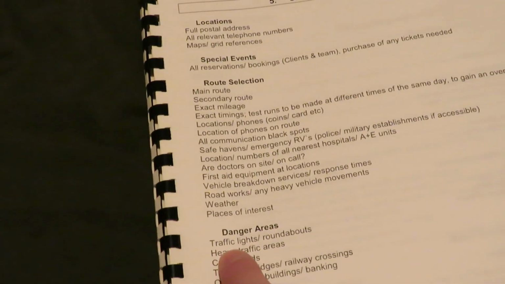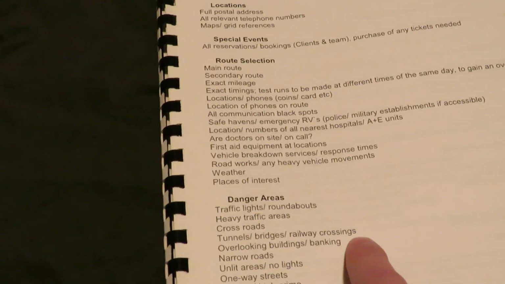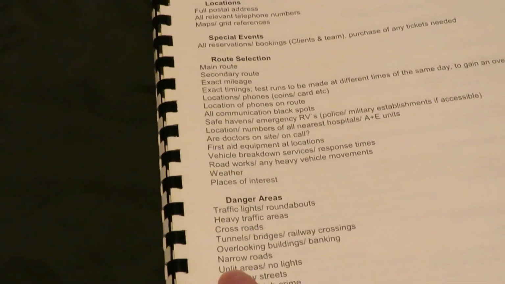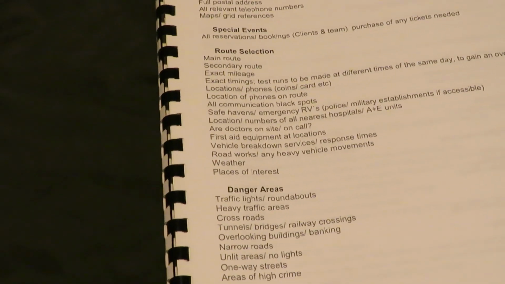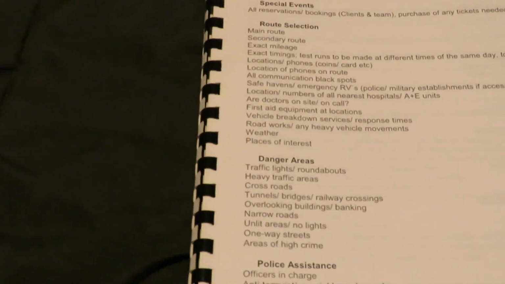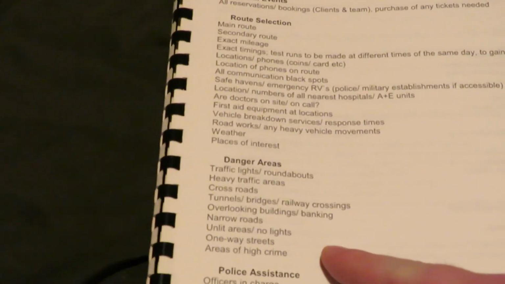Danger areas: traffic lights, roundabouts, heavy traffic areas, crossroads, tunnels, bridges, railway crossings, overlooking buildings, banking, narrow roads, unlit areas and areas with no lights, one-way streets, and areas of general high crime. We'll talk about the threat assessment here in a few minutes. So those are your danger areas.